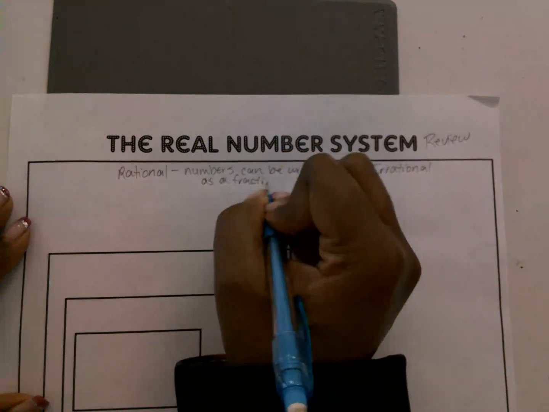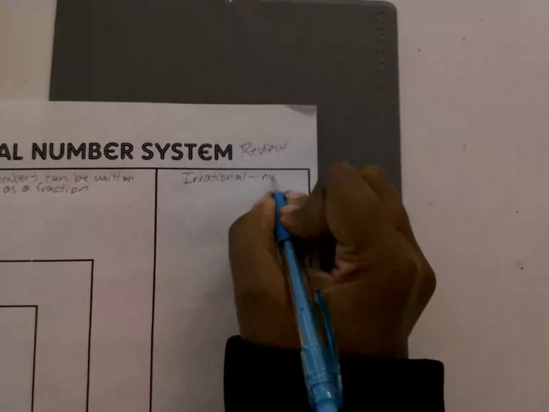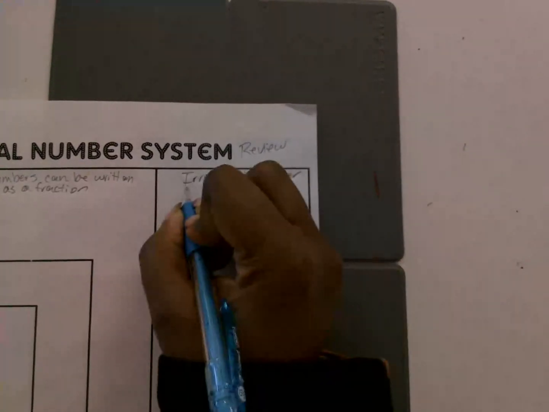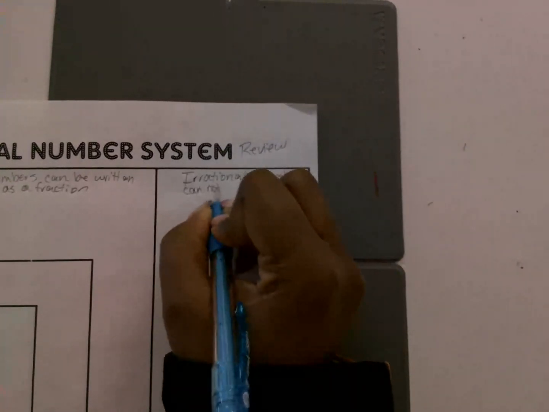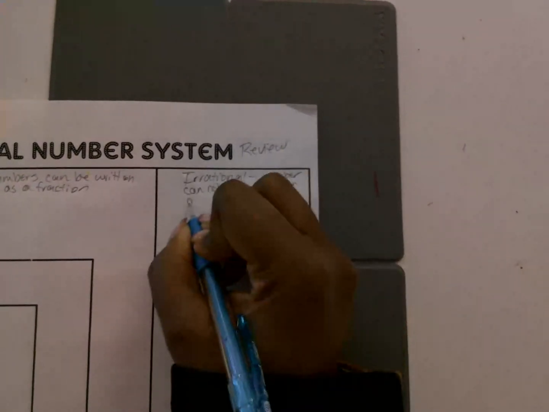What makes it an irrational number is the complete opposite. Numbers that cannot be written as a fraction. Okay?